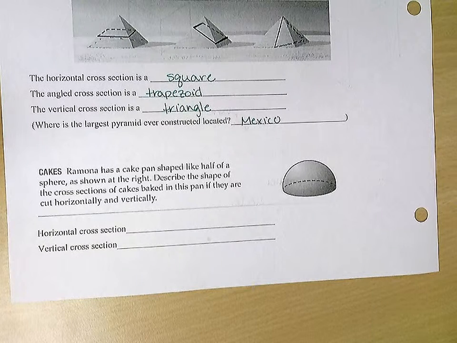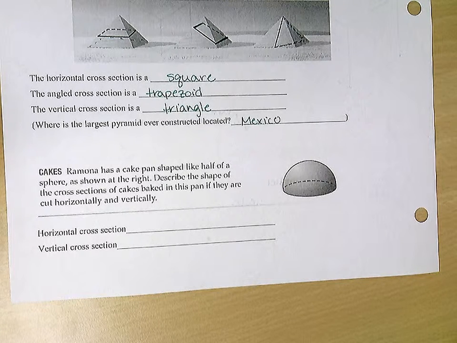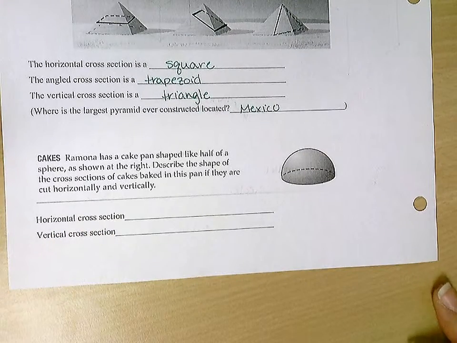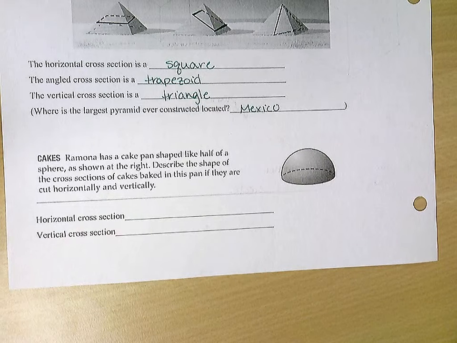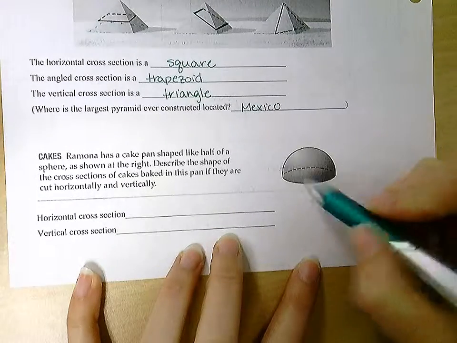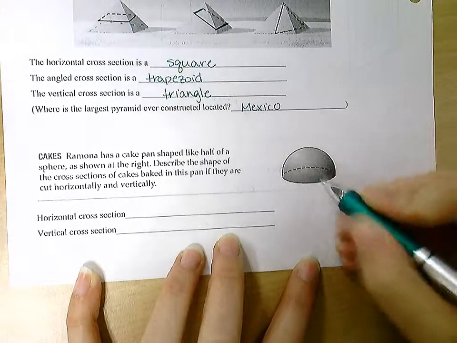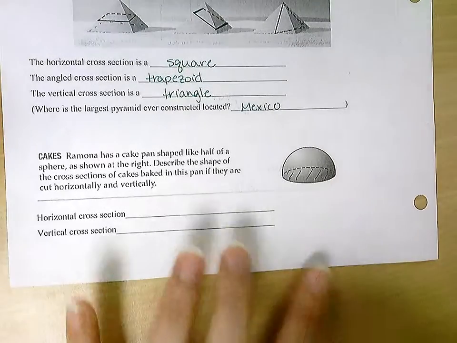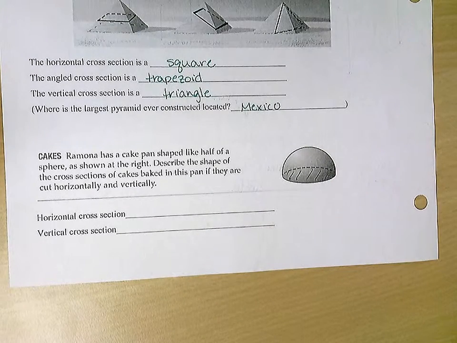Last one. Ramona has a cake pan shaped like half of a sphere, as shown at the right. Describe the shape of the cross-sections of cakes baked in this pan if they are cut horizontally and vertically. So horizontal cross-section, that one's going to be parallel to the base. So if it's cut parallel to the base, and this is a half sphere, your base is a circle. If I cut it horizontally, what shape is that going to create? A circle.